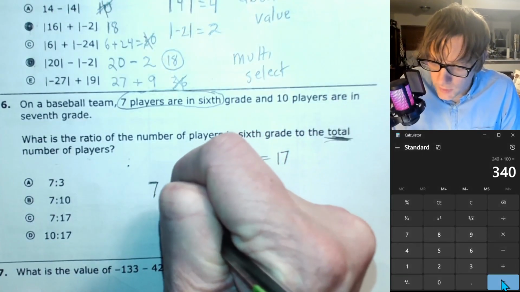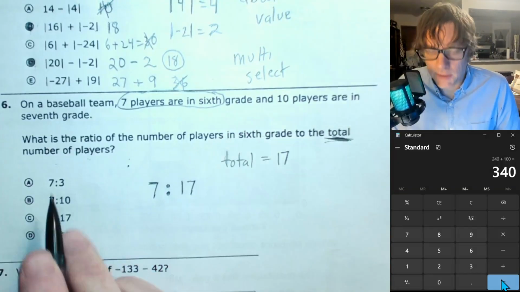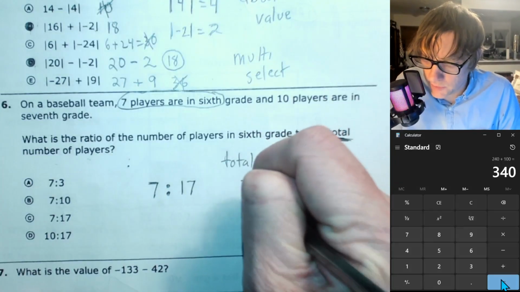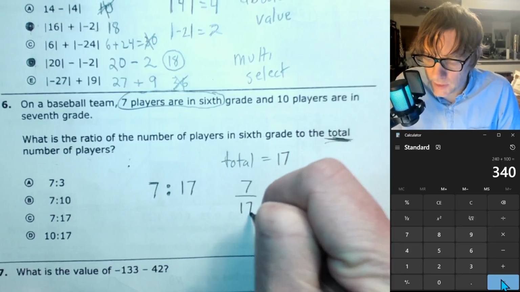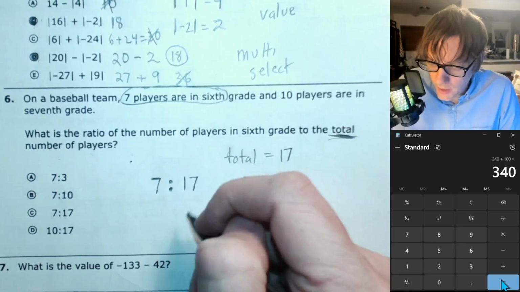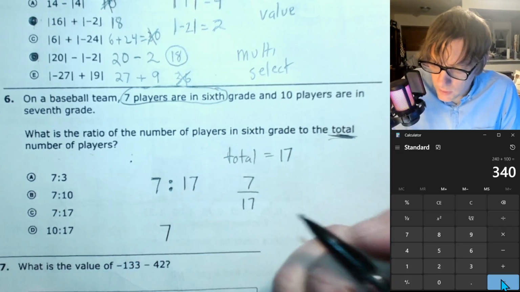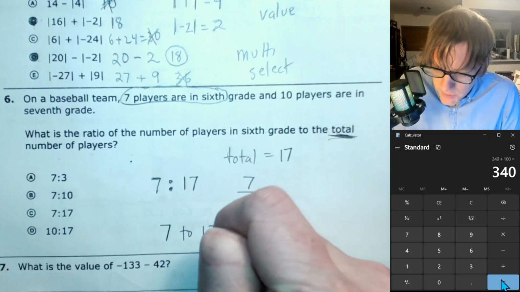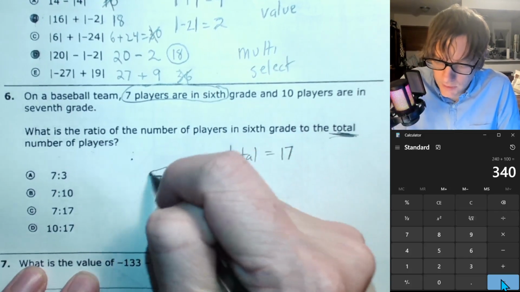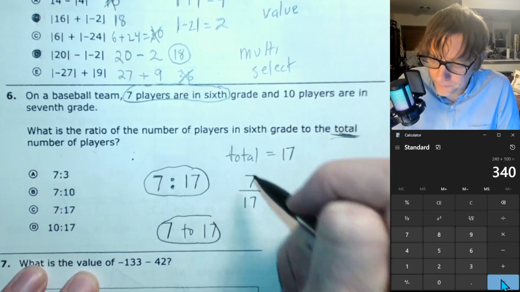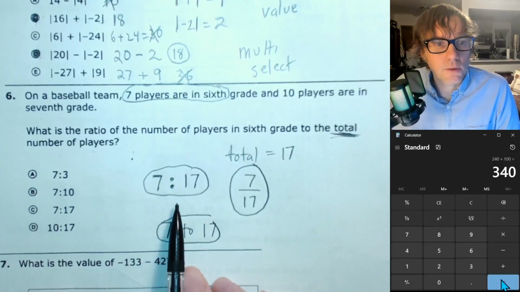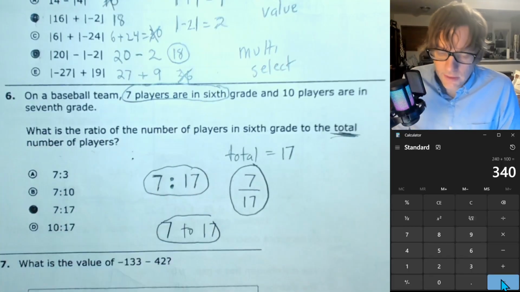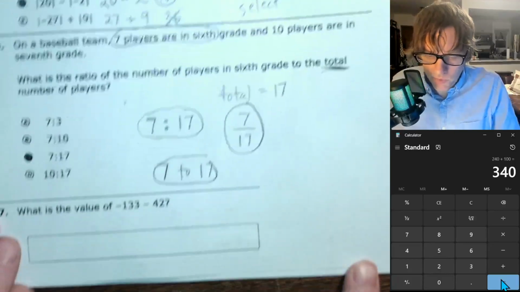So we're going to use the colon. Why? Well, because all the answers are using colon. But also, by the way, you could also write this answer 2 other ways. You could write it as a fraction, 7 to 17, or you could also write it using the word to, 7 to 17. So all 3 of these answers are correct. 3 different formats to write a ratio. All right, so we are going to pick this one, 7 to 17. That's letter C. Alrighty, good job. All right, moving on.